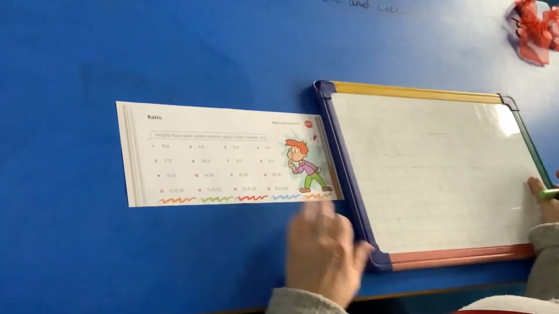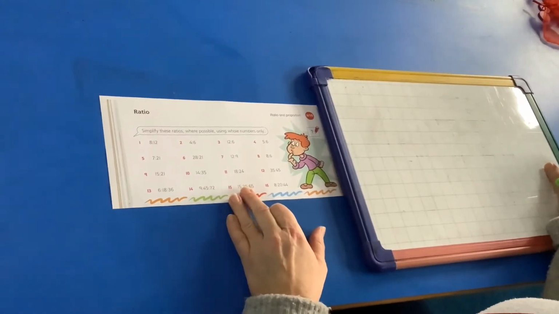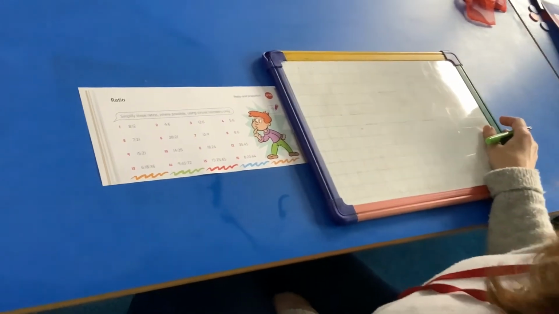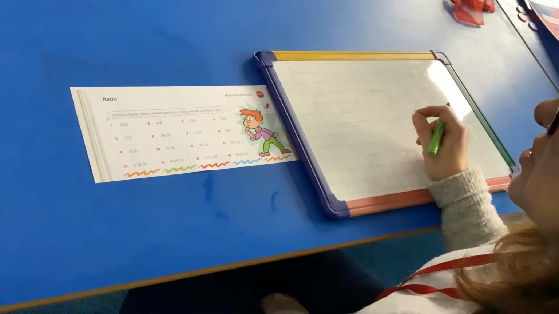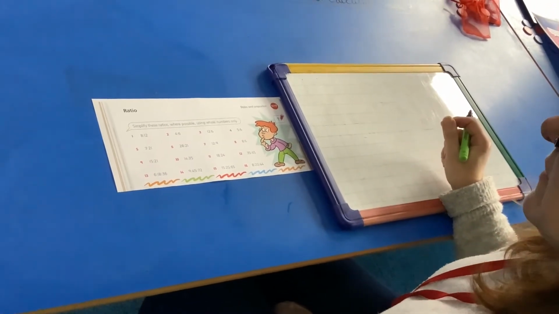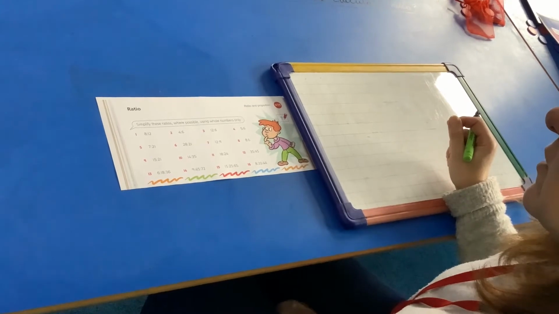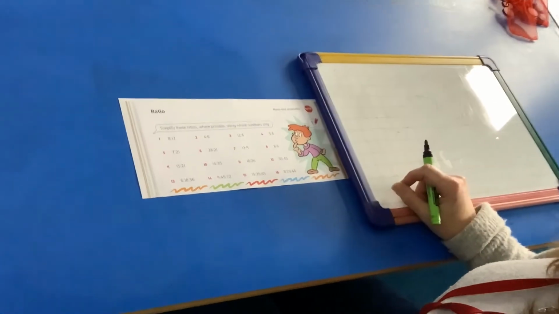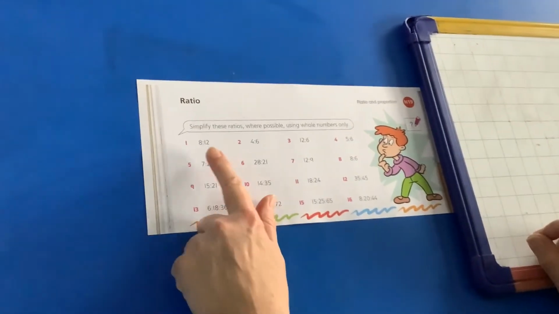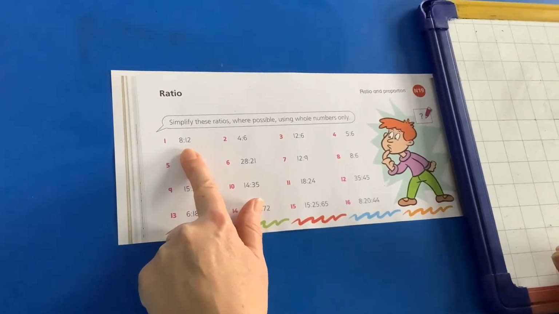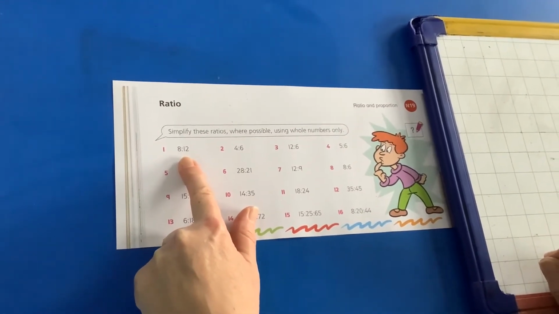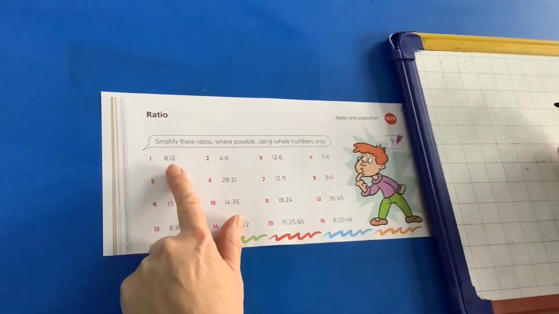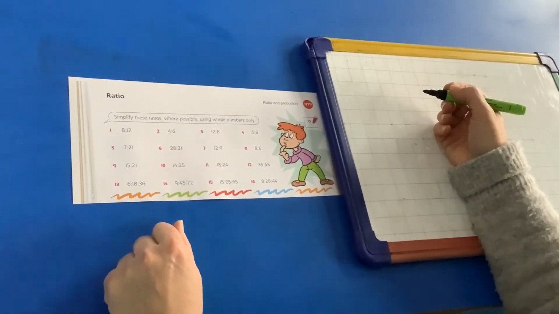Okay, Year 6. Just as when we were talking about fractions, and those of you who've been in my groups, I've always said whenever you're doing fractions, you should always try to simplify the fraction wherever possible for your final answer. Well, the same really applies with ratio. If we look at this question, number 1, it's asking you to simplify the ratios where possible using whole numbers only. So this really is exactly the same as when you're simplifying a fraction.